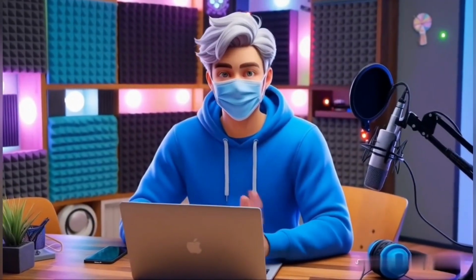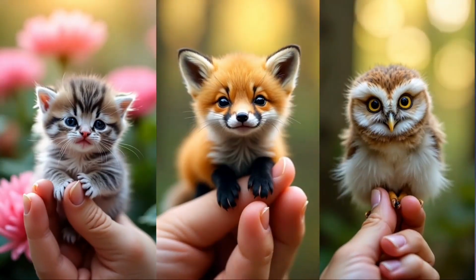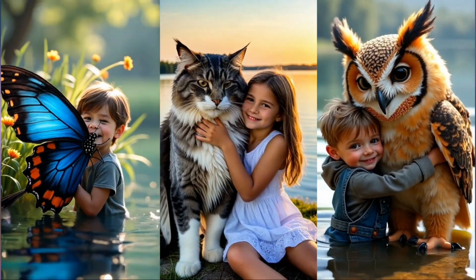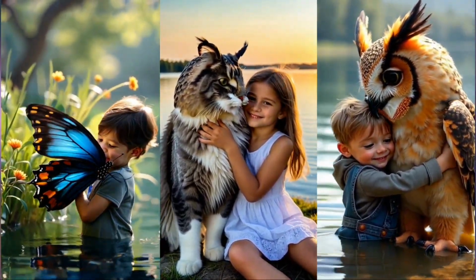And that's it. In a few easy steps, you're ready to create viral baby animal videos and giant animal hugging videos with AI, completely free.